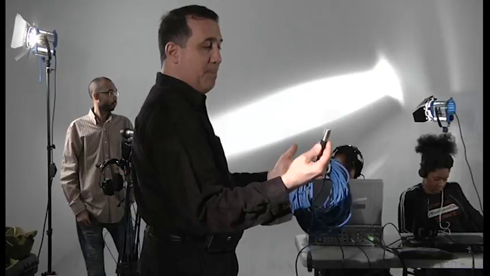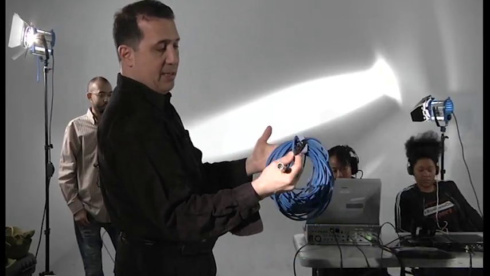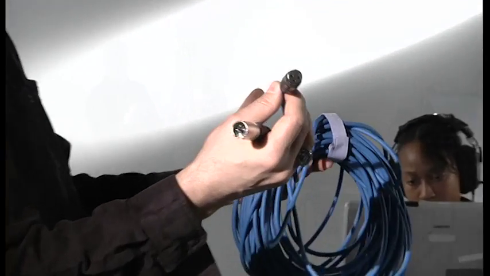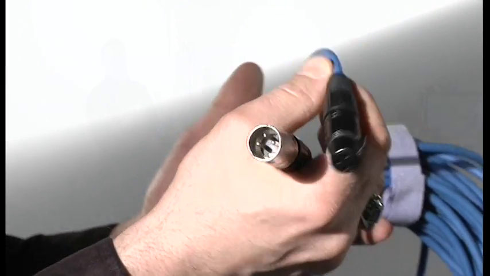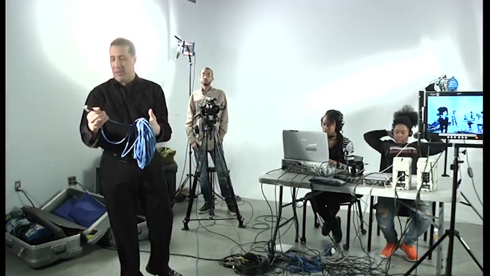And this one has XLR tips. So male XLR to female XLR, and you can run this. This might be a 100-foot cable. We don't have a demarcation on the cable knowing the length of the cable. We should really do that, right? We should unwind all of our cables and measure them and put an ID on them.